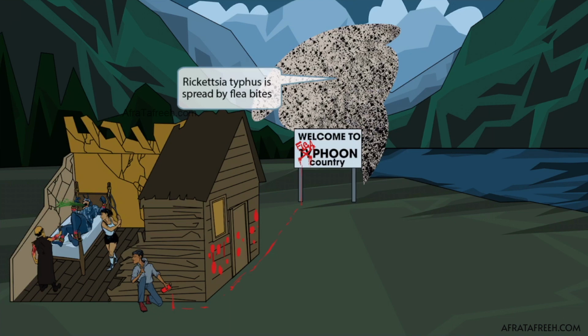Let's look closely at that typhoon. It's entirely made of fleas. I guess that's why the sign has been vandalized and now reads Fleafoon. I guess that vandal we introduced earlier thought this would be funny. I guess it's true though, that typhoon is made completely of fleas. Anyways, all these fleas represent the fact that fleas are what transmit Rickettsia typhi.